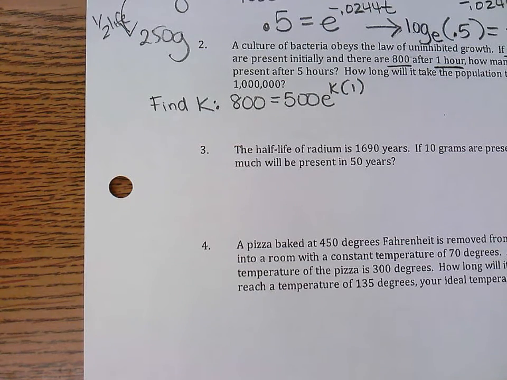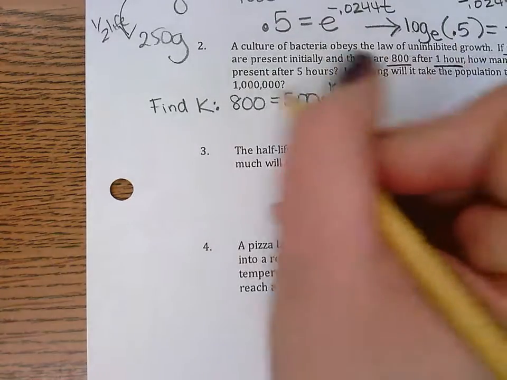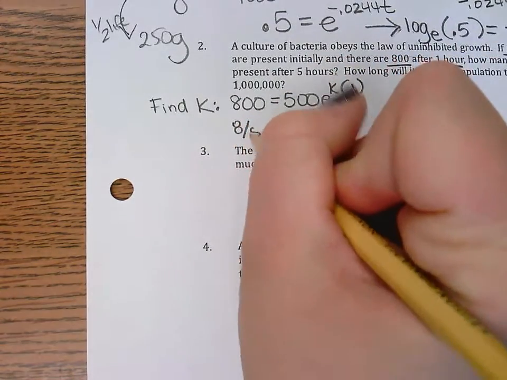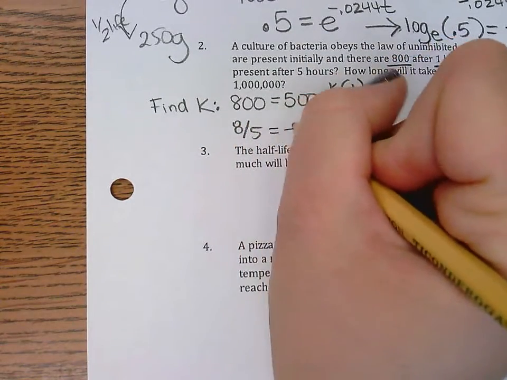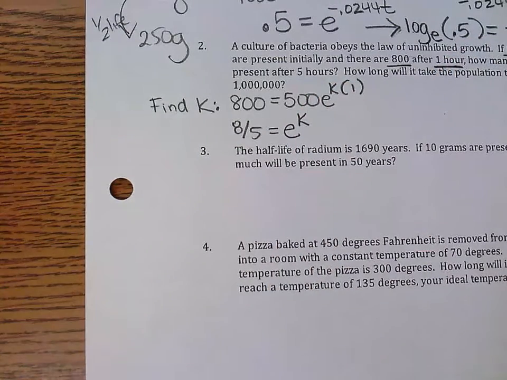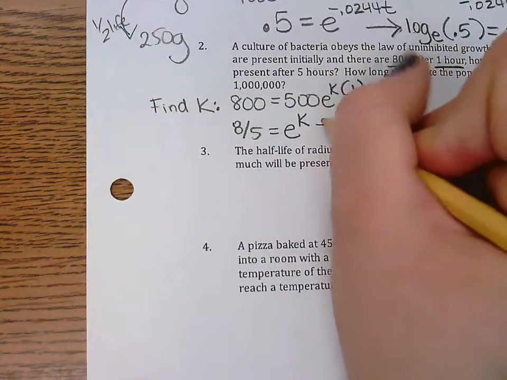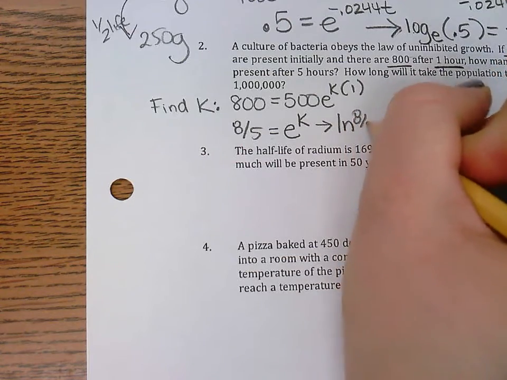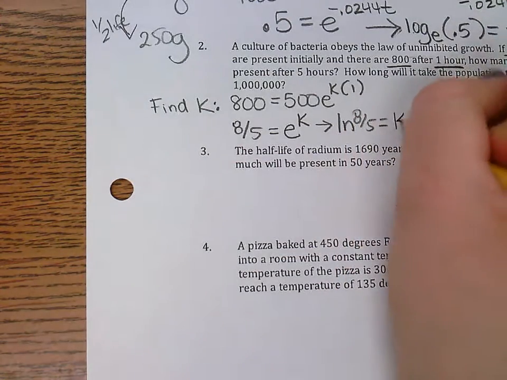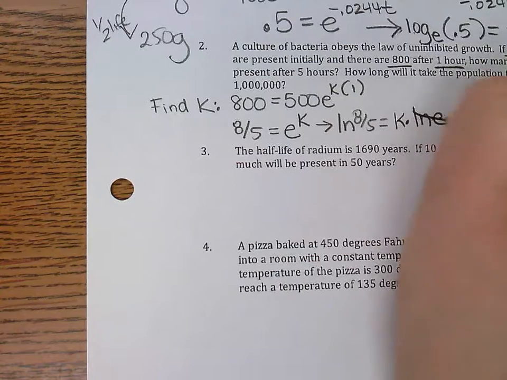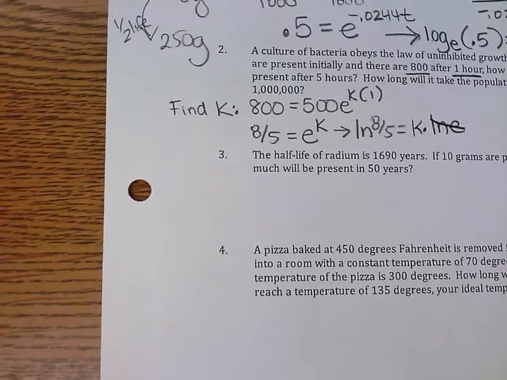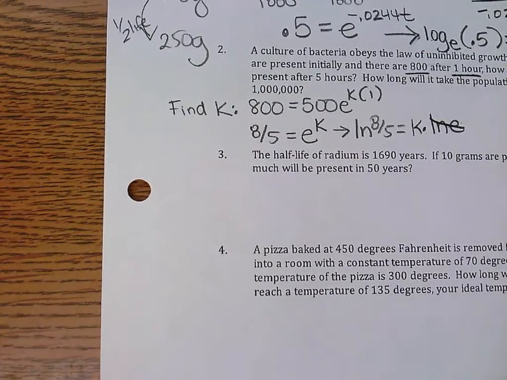Yep, so your first step would be dividing by 500. I'm just going to leave it as 8/5 equals E to the K, because K times 1 is K. Change into log form or take the natural log of both sides, which gives you the same result. So the natural log of 8/5 equals K times the natural log of E, which is 1. So it's just the natural log of 8/5, right?